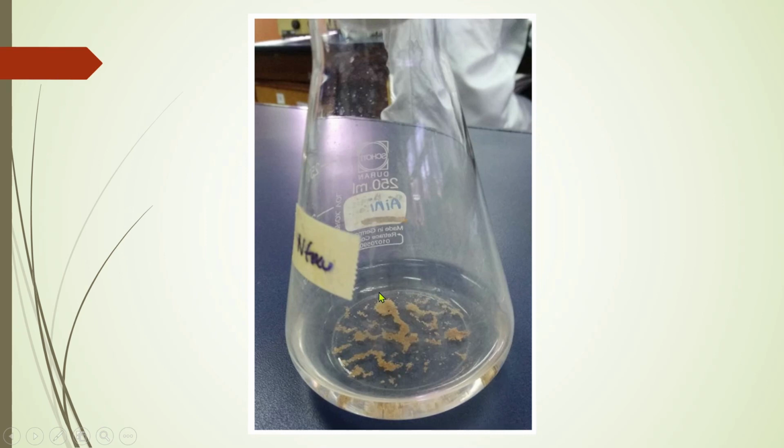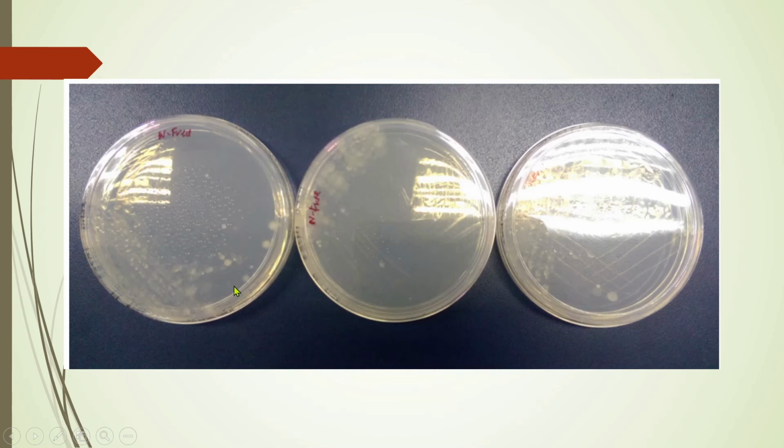This N-free medium has already been inoculated with surface soil. Then after 2 weeks, dilution streaking of the N-free broth reveals mucoid microorganisms growing. The plates used here are also nitrogen-free plates.